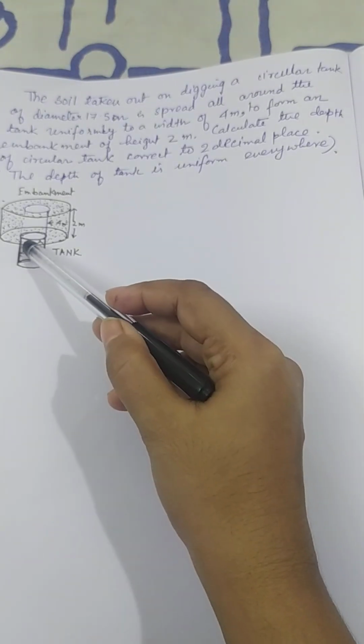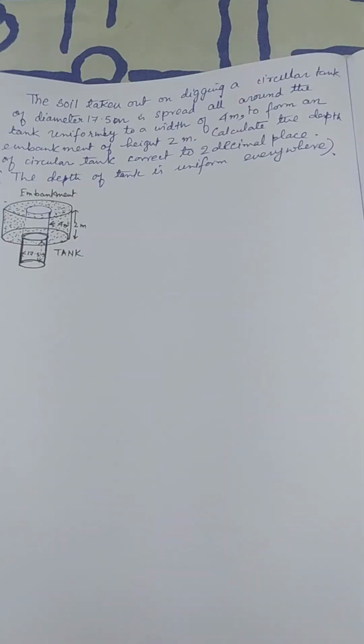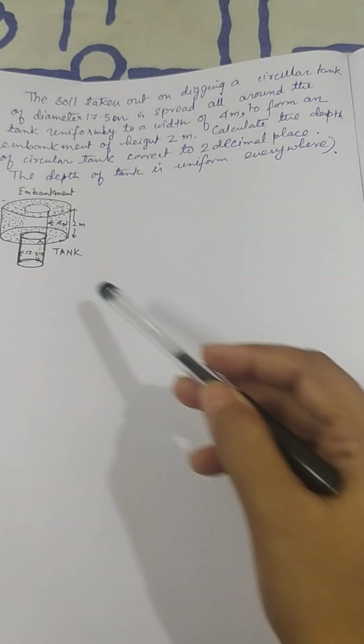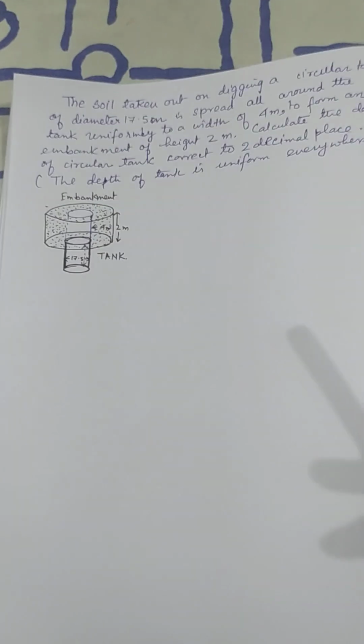So, from here you can easily understand that the hollow, this white color part is the tank which is of diameter 17.5, and the spotted shaded part is nothing but the soil which is taken out after the digging is complete, and it makes an embankment, and that embankment is all around the tank and of equal width on all sides, and it is uniform, which is of 4 meter, right?